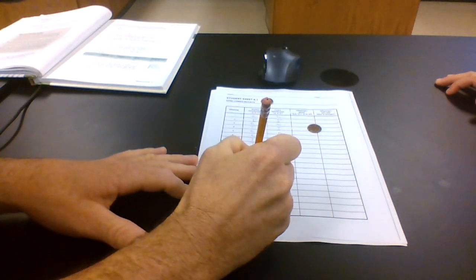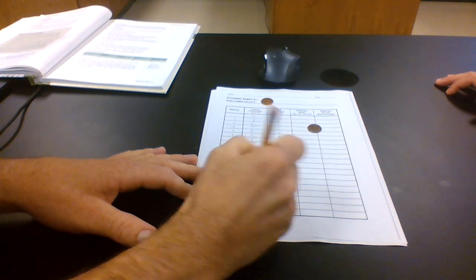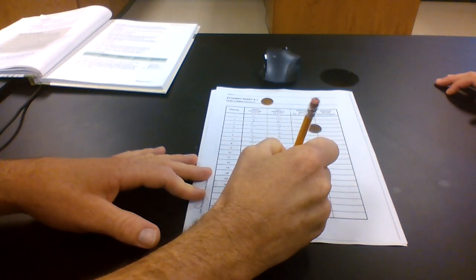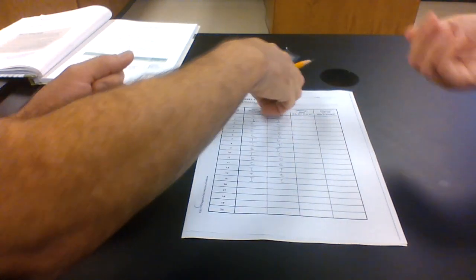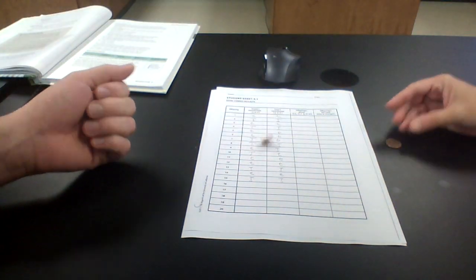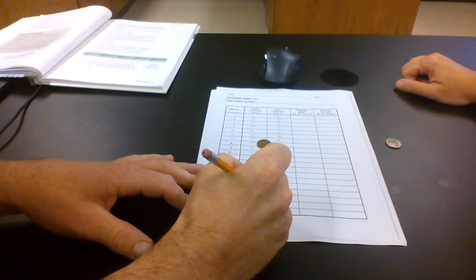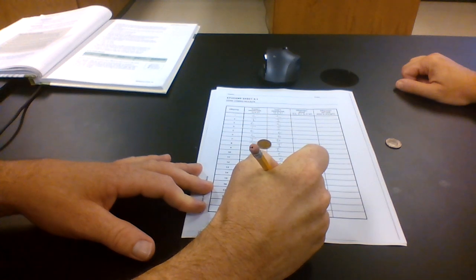Number 15 is big T, big T, big T for number 15. Number 16 is little t, little t.